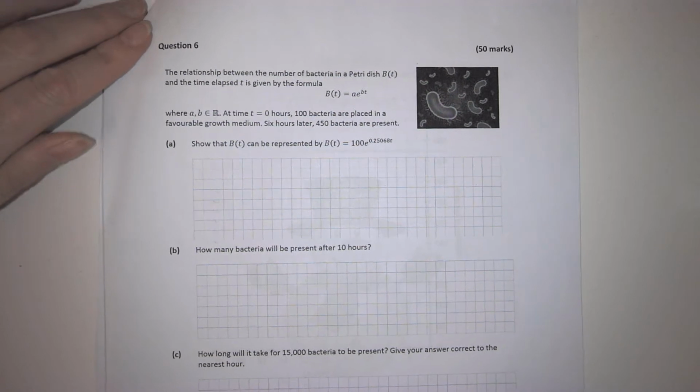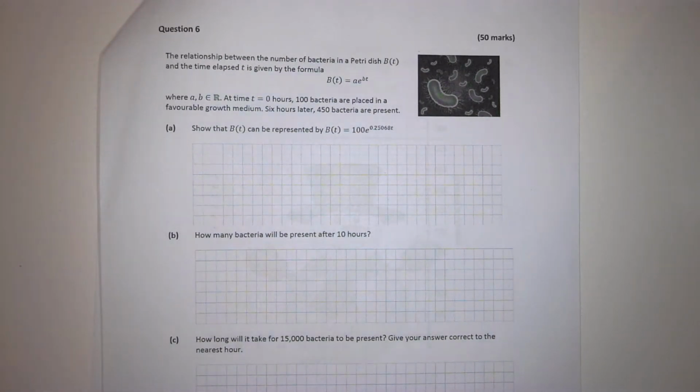Okay, so this is the last question. It's a long question. It's an exponential question or function question. So we'll give it a go and see how we get on.